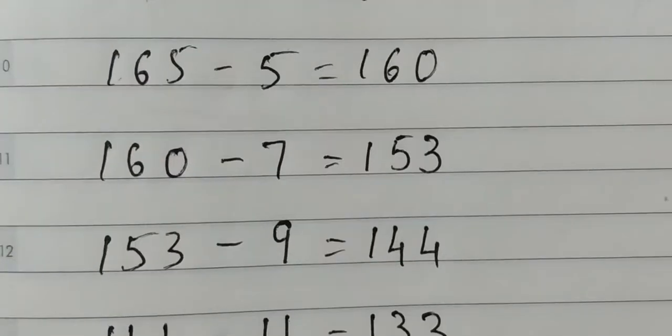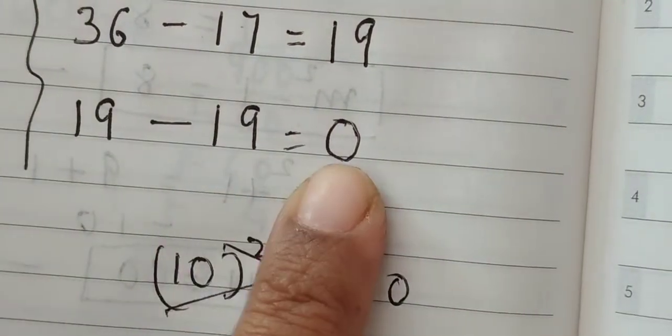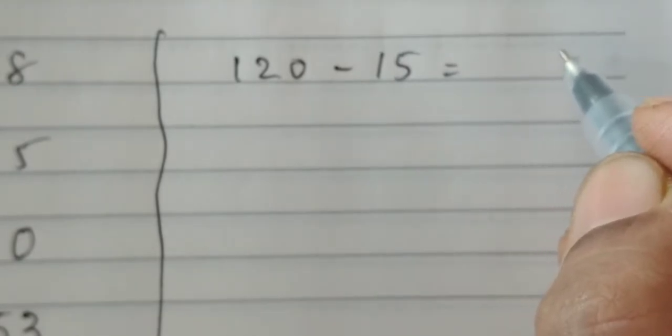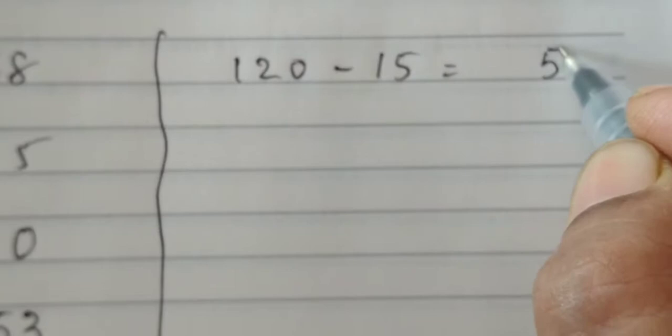See, if I make a single mistake in subtraction, then I won't get the required answer. In the end, you will never get 0. So very carefully you have to do it, and it's not that I cannot make a mistake. I may make a mistake. I have just started the journey, and let me check whether I am correct or not. We have 120, and the next odd number is 15. So it's going to be 105.